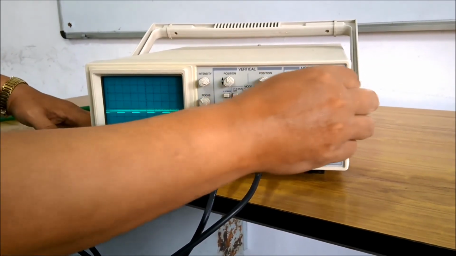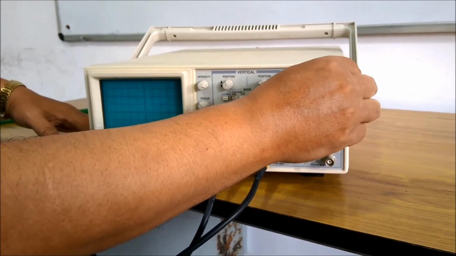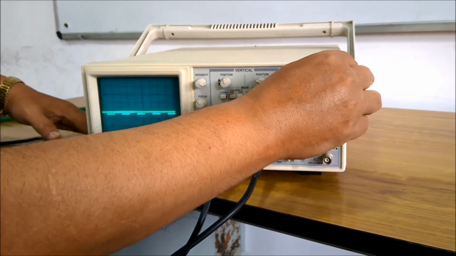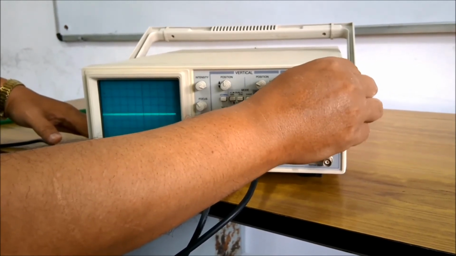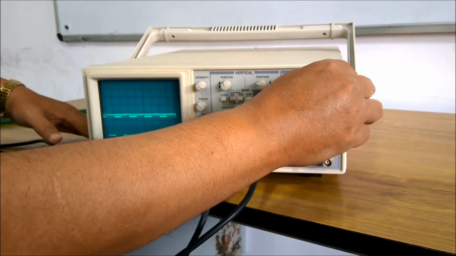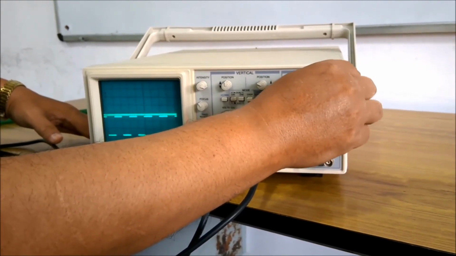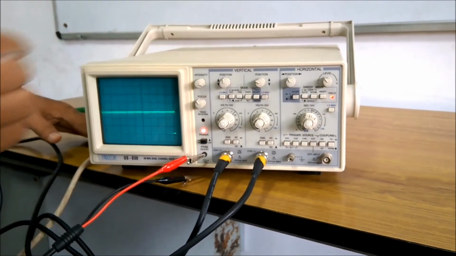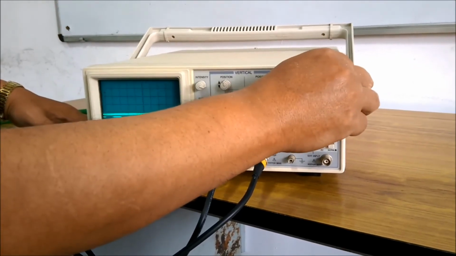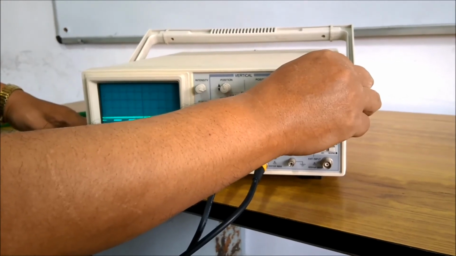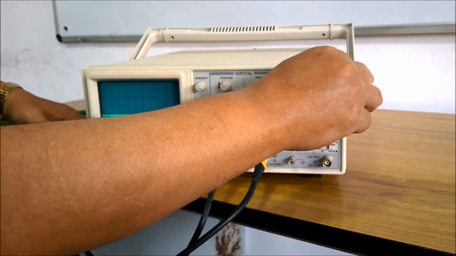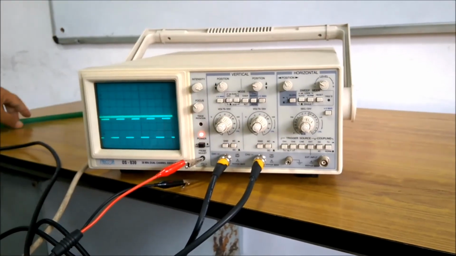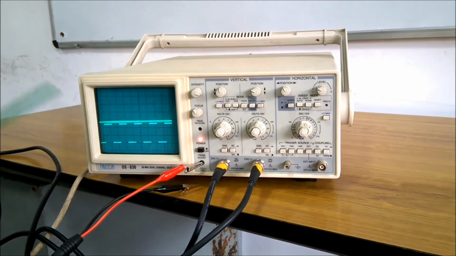Now you can see it is very unstable. You can make it stable by this. You can see that, as I already told, the level is there. You can make it stable, and now it appears fine. Now it's a distinct one. You can make the adjustment with the level.